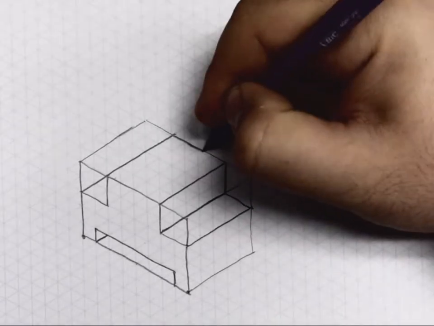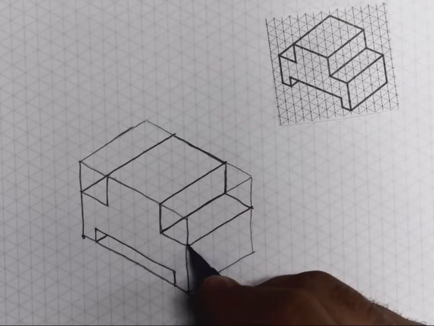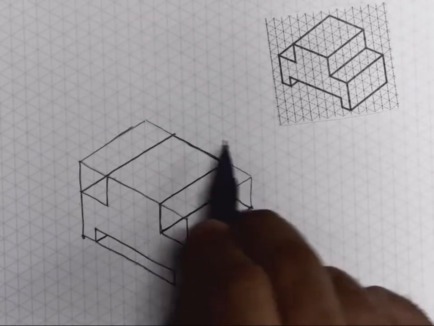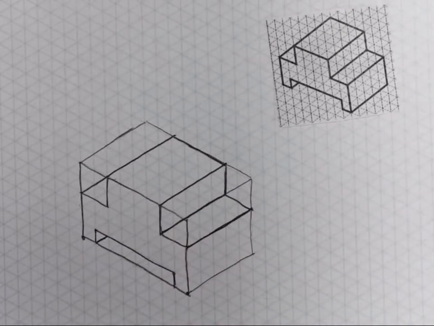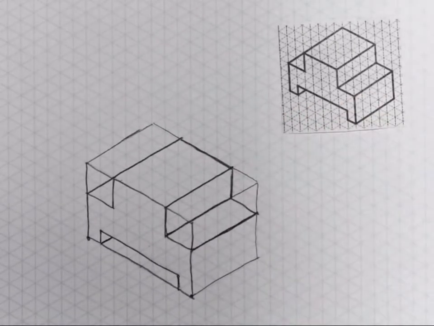And just darken your object lines. So you want to make sure to darken, so your glass box lines or construction lines are really lighter. They may look a little darker on my video. I'm just making sure that they show up.